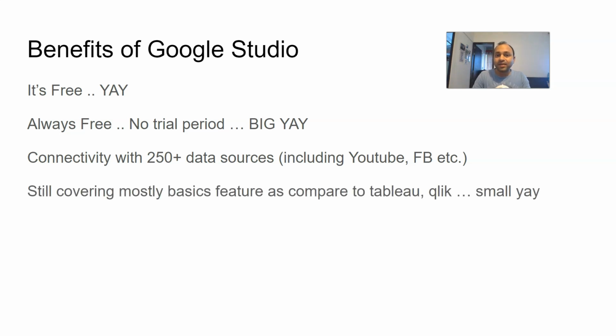As I said, it's in its initial stages. It was launched in 2016, and right now it is 2020, so it's still only 4 years old. But with that, it has made a lot of significant improvements. When I was exploring this, I was really amazed at the number of options that are available and the flexibility that it gives. But still, it has basic features when you compare it with Qlik or Tableau. So a small yay for that.